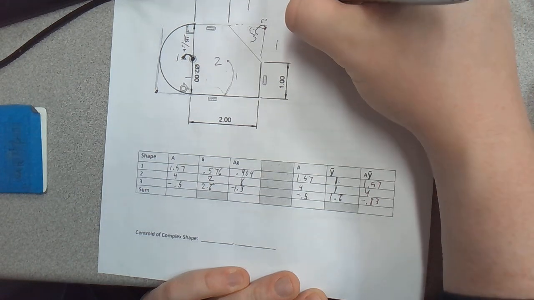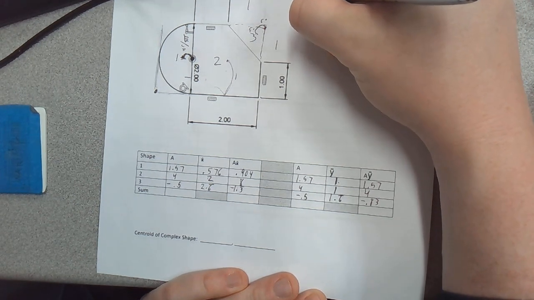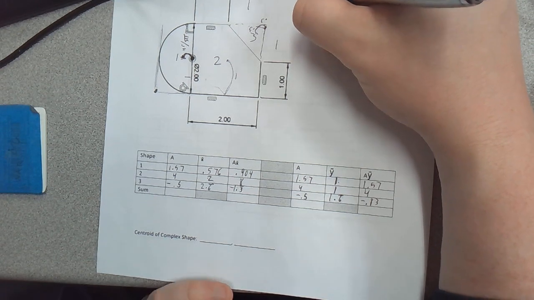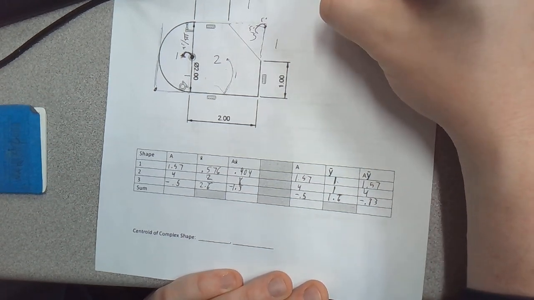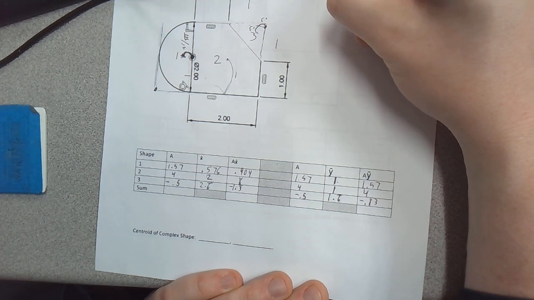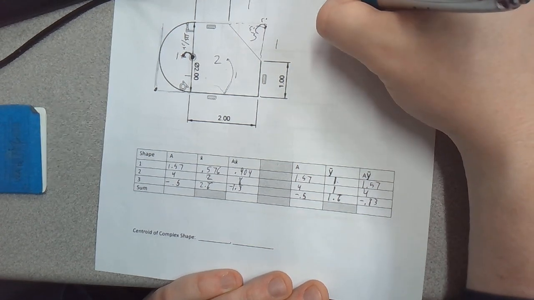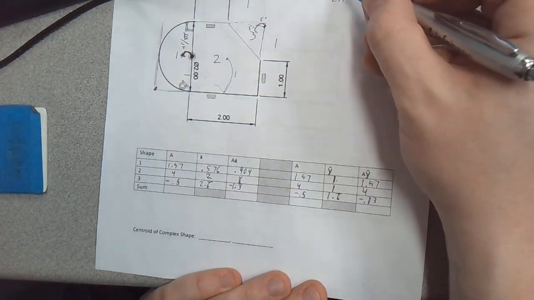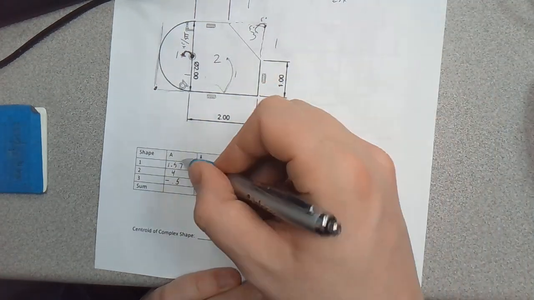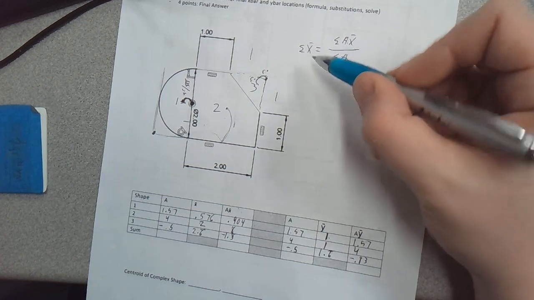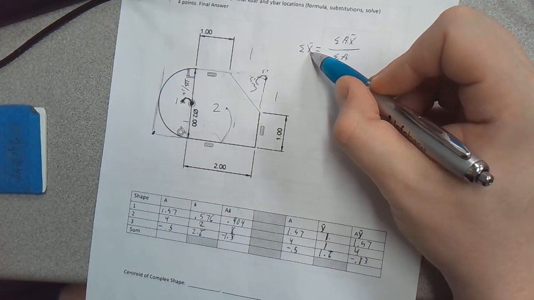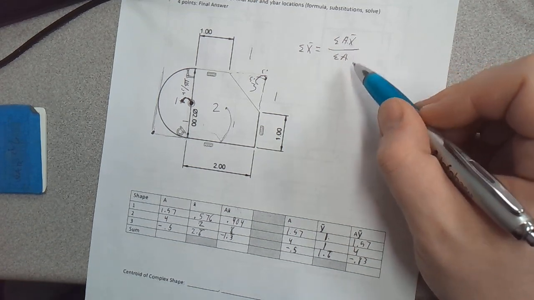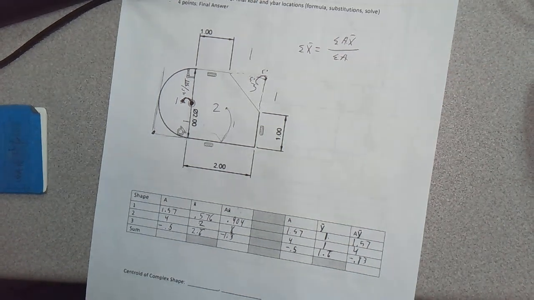The overall x is the sum of the A times x bar column over the sum of the area. Oops, sorry. So the overall x location of the balancing point is the sum of the ax column divided by the sum of the area column.